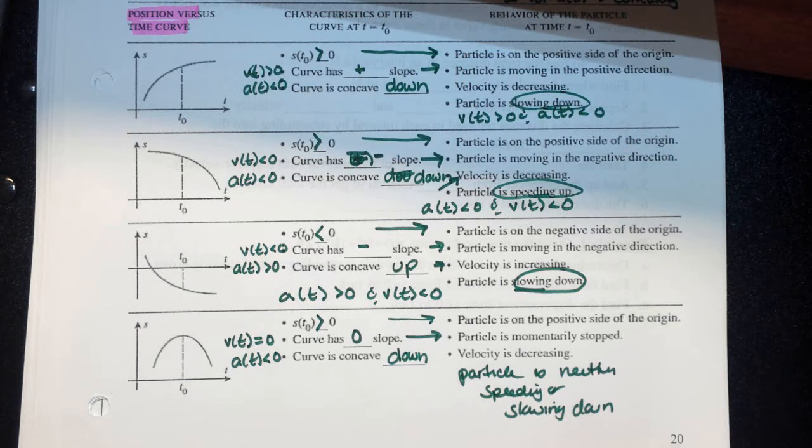So any questions on how you can interpret a position curve in terms of velocity or acceleration?